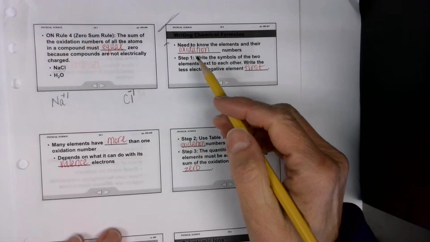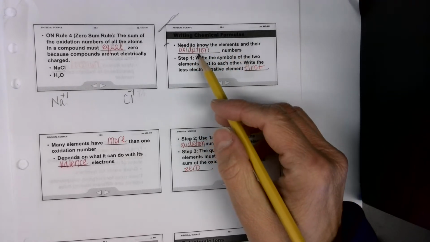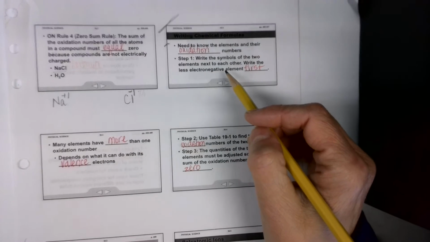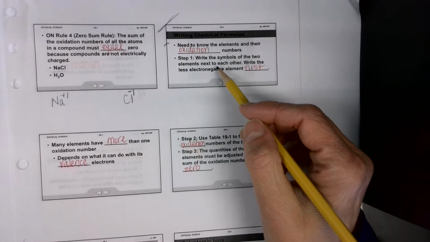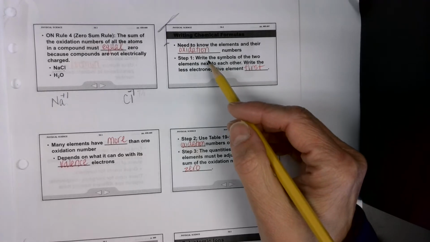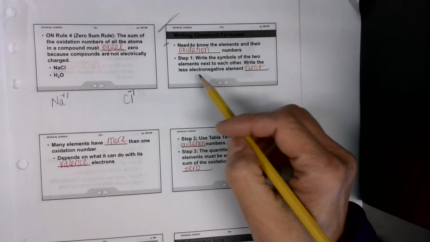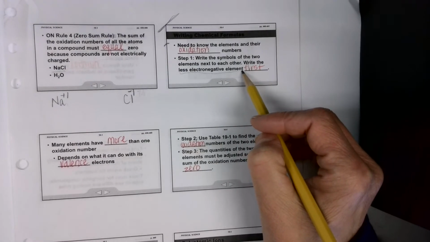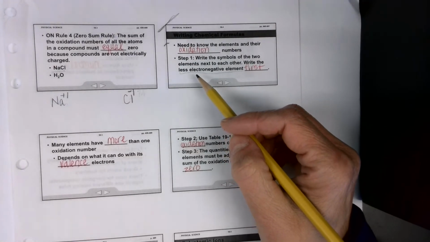Okay, writing chemical formulas. You need to know the elements and their oxidation numbers in order to write the elements in the proper formula. Okay, you have to write what's happening in real life. You can't just make up something, right? Step 1, you're going to write the symbol of the two elements next to each other. You're going to write the less electronegative element first. Remember, we talked about electronegativity in the last chapter.